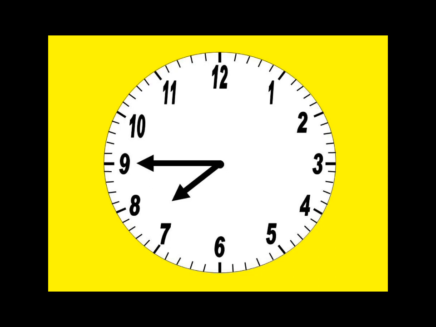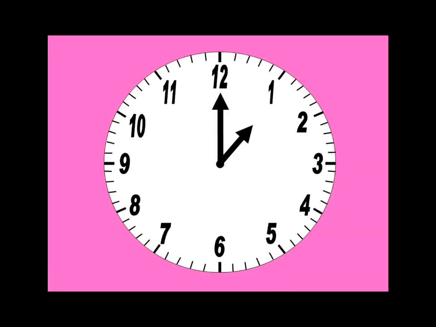Was anyone thinking the fraction way? If not, take a second to think about it now. Ready? A quarter to 8. A quarter to 8. Or a quarter till 8. Lots of people like to say till. I'm one of those people. All right, next one.